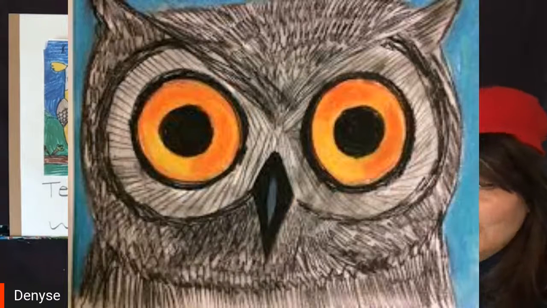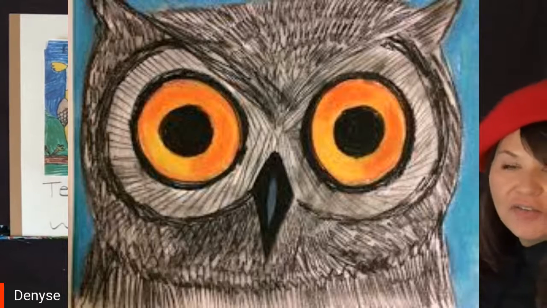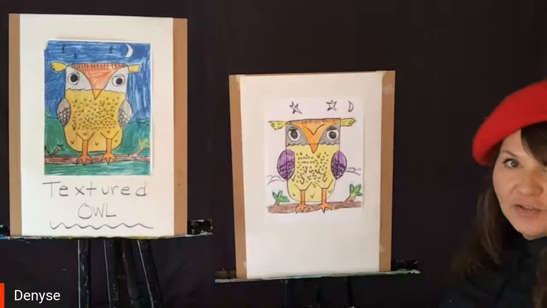Well, let's show you the eyeball again. Now, oh, I should do that. Let's do that. Look at the eyes. Do you see how the eyes are mixed yellow and orange and then the little lines around them? Let's try to do that.